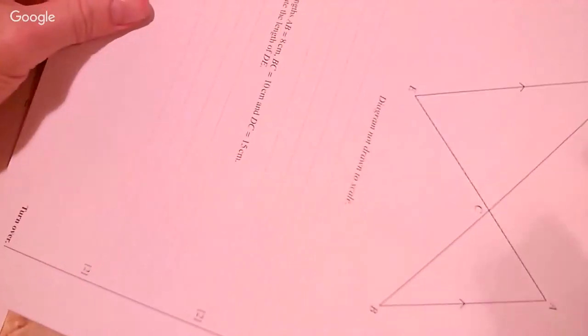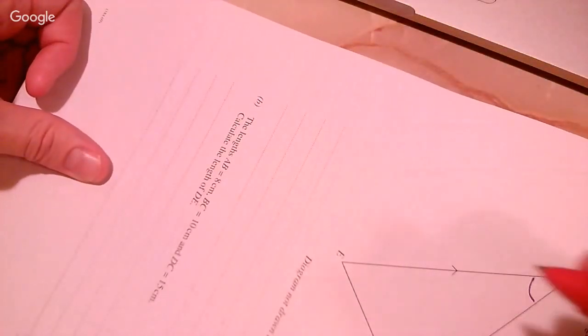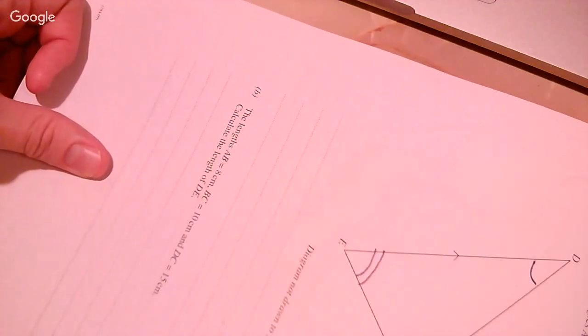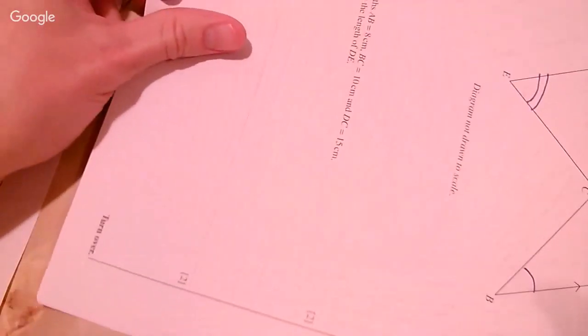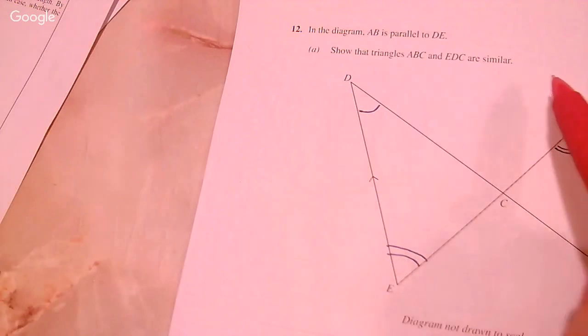We've got parallel lines, so that means we've got Z angles. So I know this angle here would be the same as this angle. And vice versa here, I know this angle here is the same as this angle, which means that these two must be the same, which I knew anyway from opposite angles. So looking at this one here, we're told that they're similar anyway.